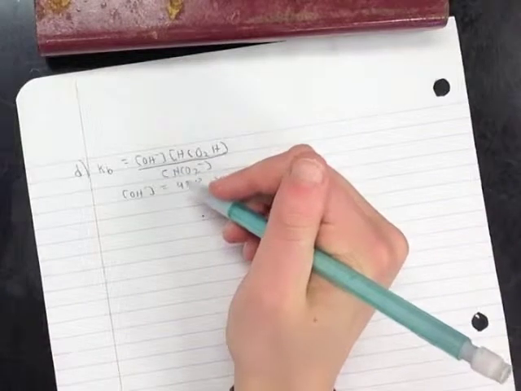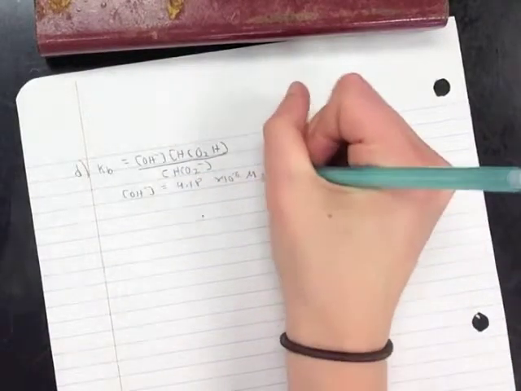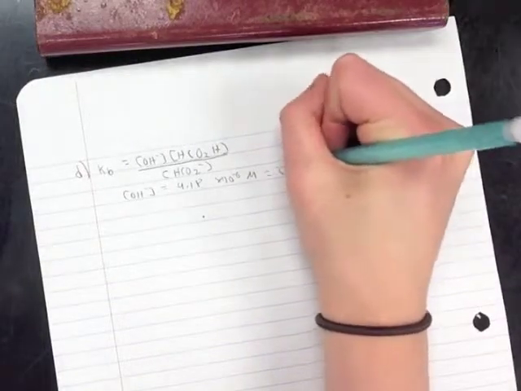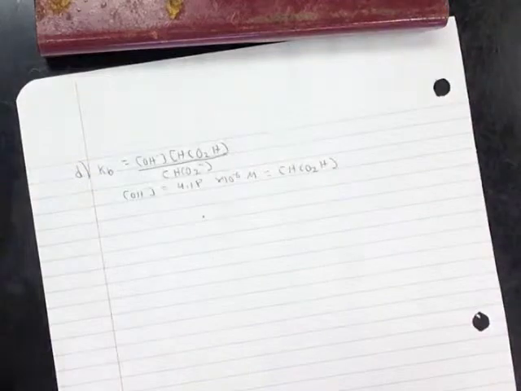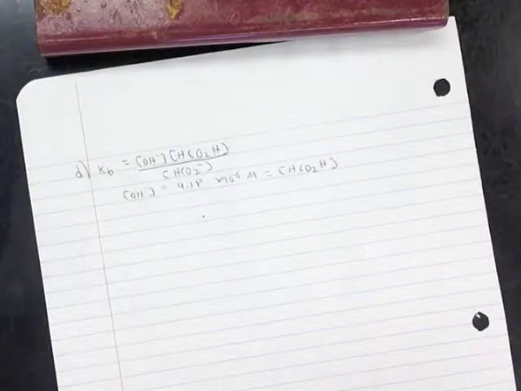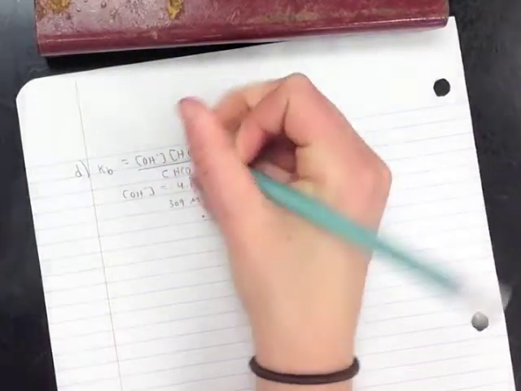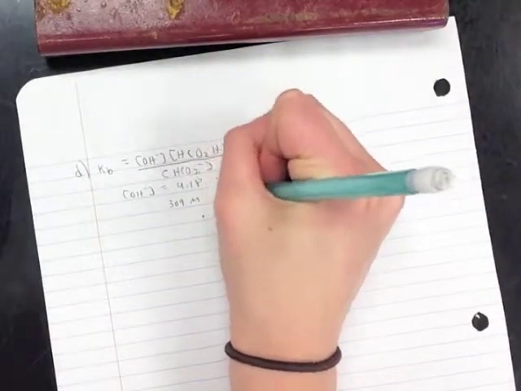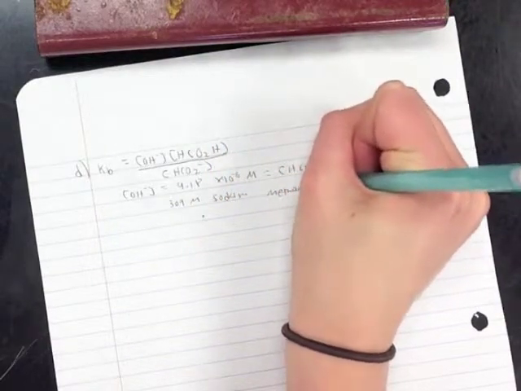And because of the molar ratios, you know that this also equals the concentration of HCO2H. And then you are also given that this is a 0.309 molar solution of sodium methanoate.